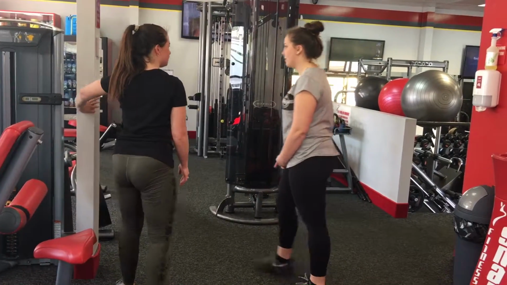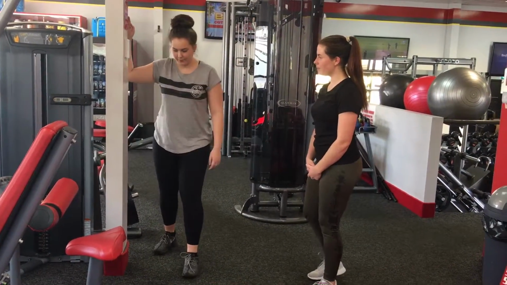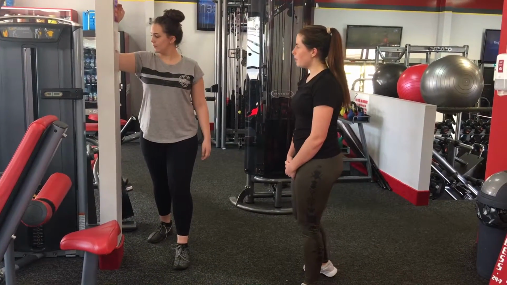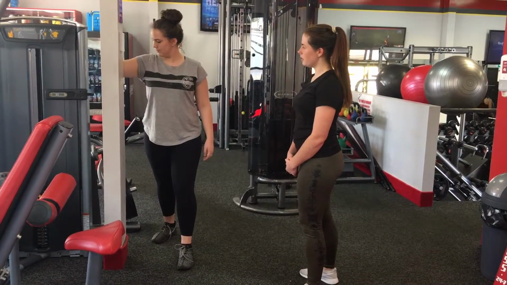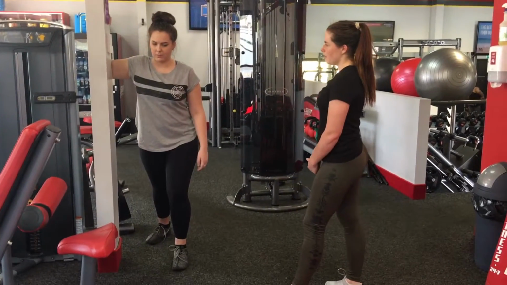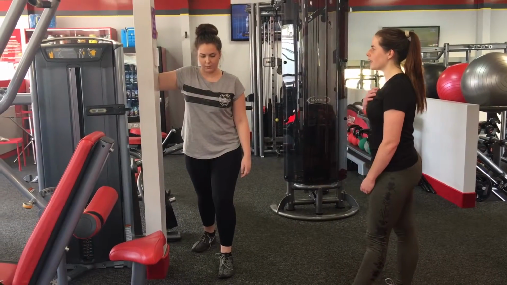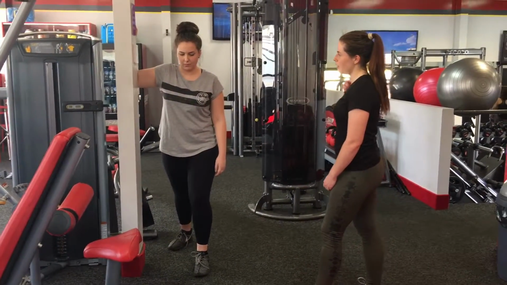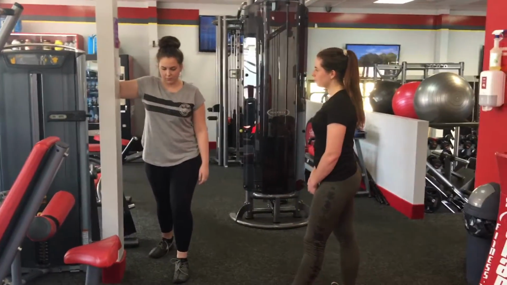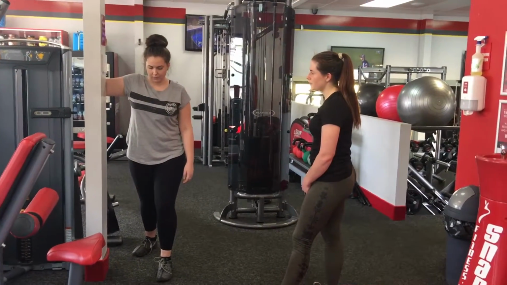Ready to do that? So opposite leg to your arm. Elbow in line with your chest. Just stretching forward. Yeah, don't want to put too much strain on your back there though, but you want to be able to feel it in your neck, in your chest, through your body. Hold that one for a few more seconds.